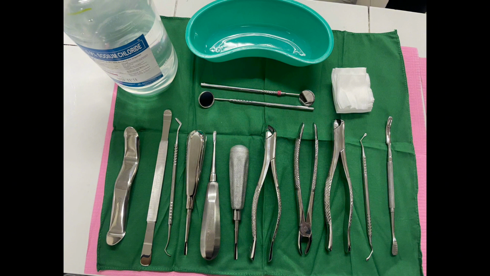The materials needed are the personal protective equipment such as gloves, head cap, face mask, and eyewear. For basic instruments, cotton plier, explorer, 2 mouth mirrors, and antiseptic 1% povidone iodine as mouth rinse. Topical anesthesia, 2% lidocaine with 1:100,000 epinephrine.